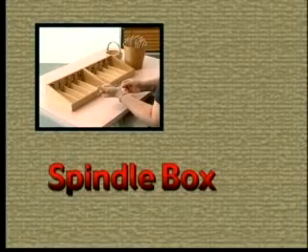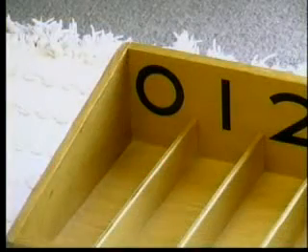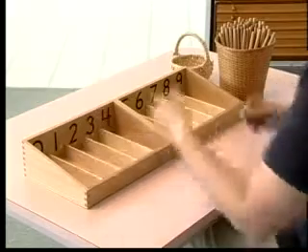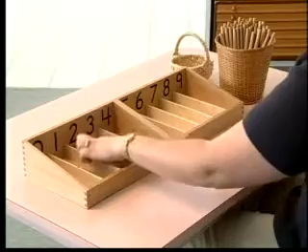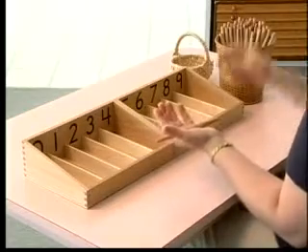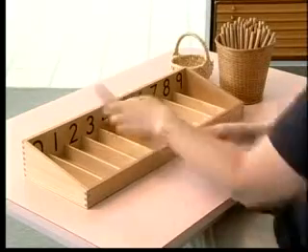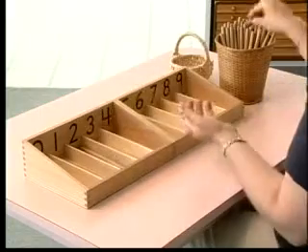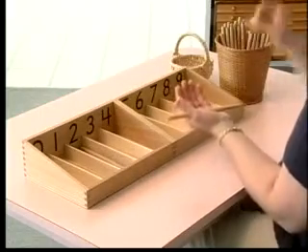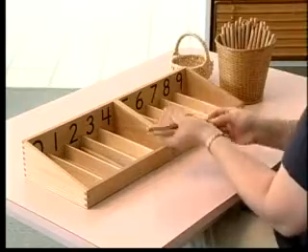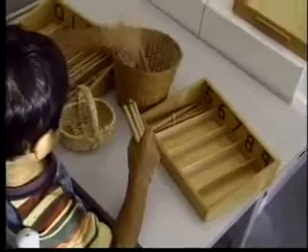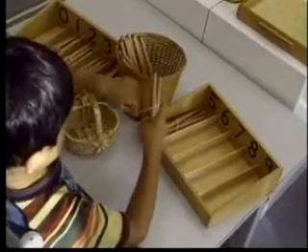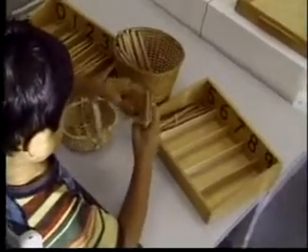The spindle boxes introduce the concept of 0 to the child for the first time. It also demonstrates all the digits used in the base 10 system of numbers. The teacher indicates that no spindles go into the 0 box, that 1 goes into the 1, 2 into the 2, and so forth. Each number is counted out in the hand to provide a tactile and visual sense of the number. At the conclusion of the counting process, the child bundles the spindles together with a string or rubber band to emphasize the quantity represented by each number as a set.